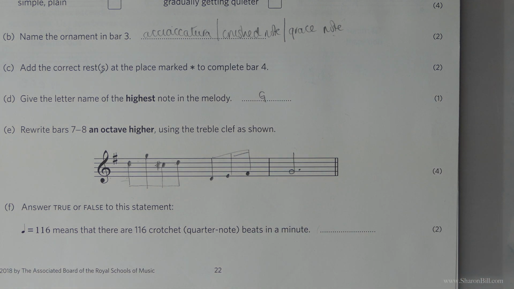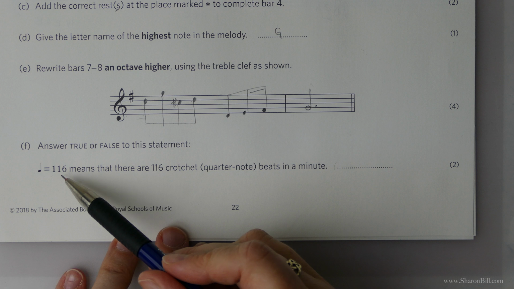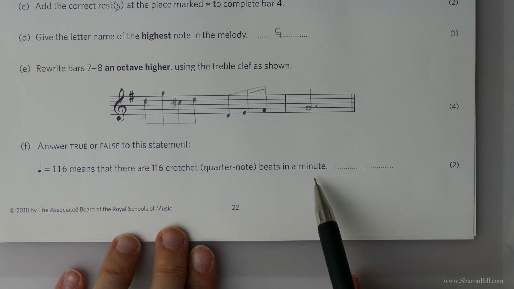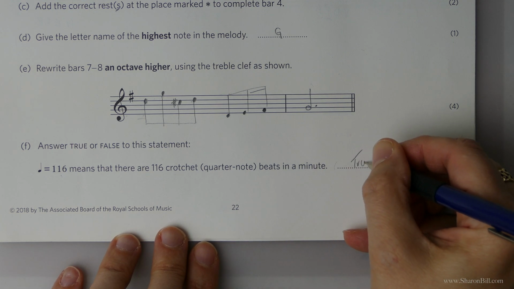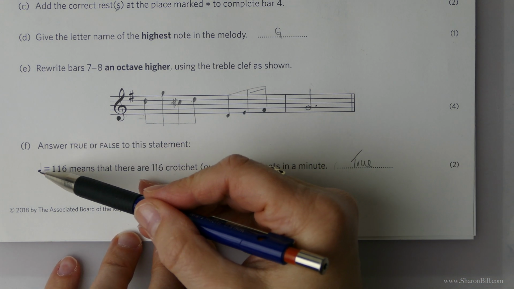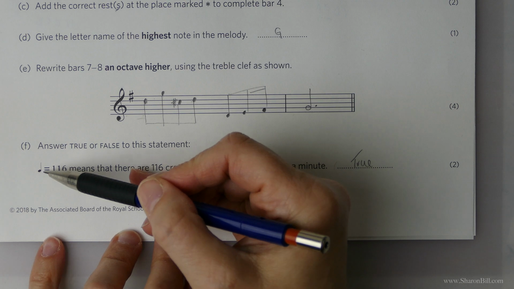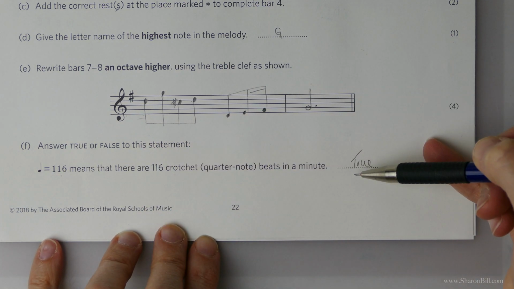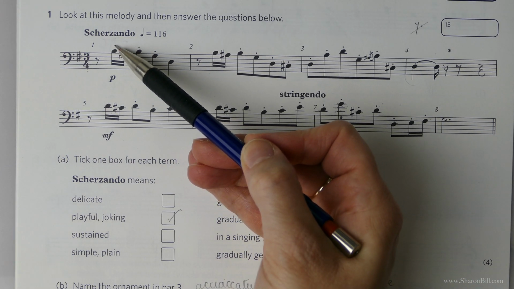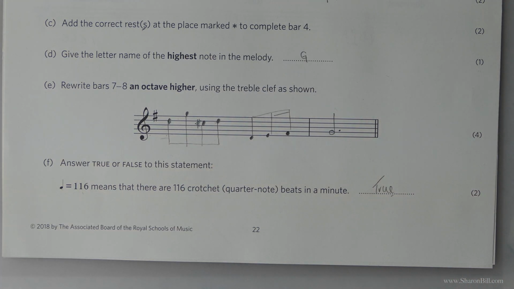There we go. Now then, last question is, crotchet equals or quarter note equals 116. This means that there are 116 crotchet or quarter note beats per minute. That is true. That's your metronome marking. And so it gives you an idea of the tempo, because if you imagine crotchet equals 60, that's 1 click a second, so we nearly double that, so that's nearly 2 clicks a second, and so that's getting quite quick now, and that makes sense with the scherzando, playful, joking, jolly speed there, and so that is a true statement, and that's that one done.